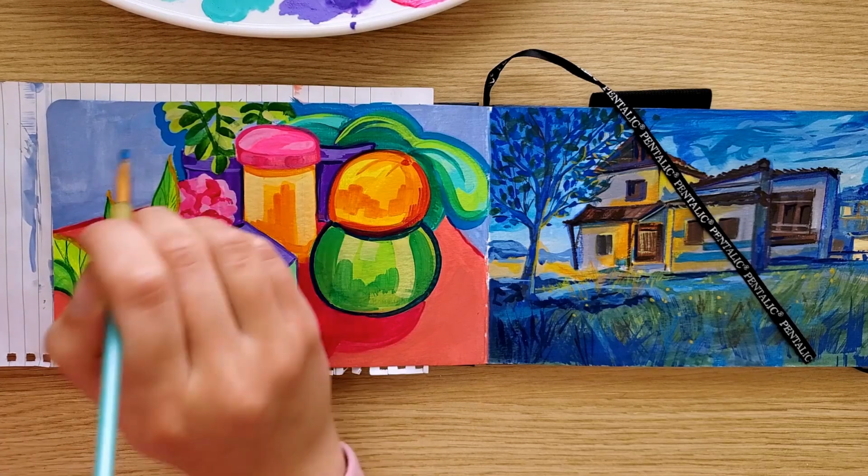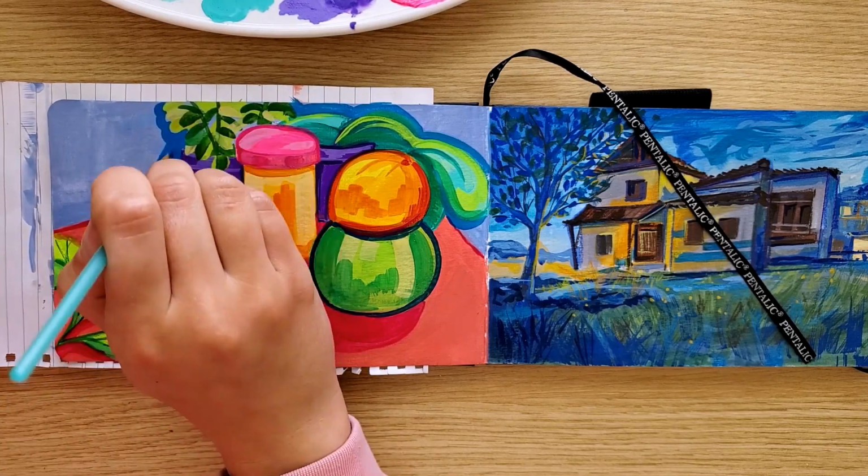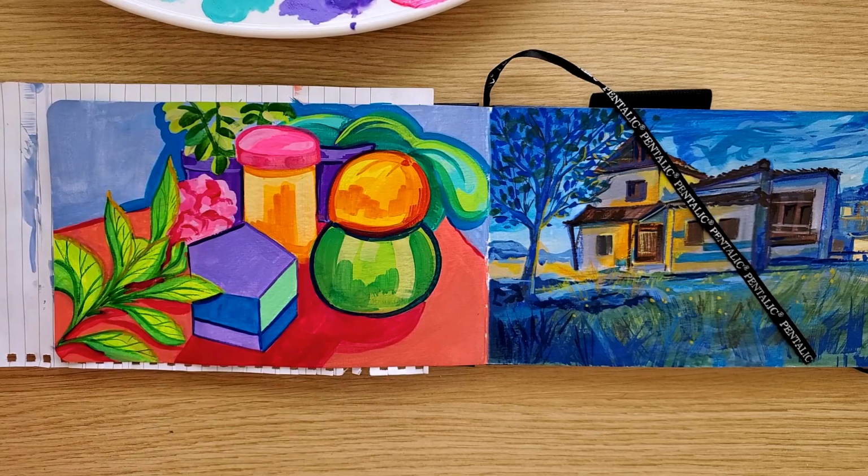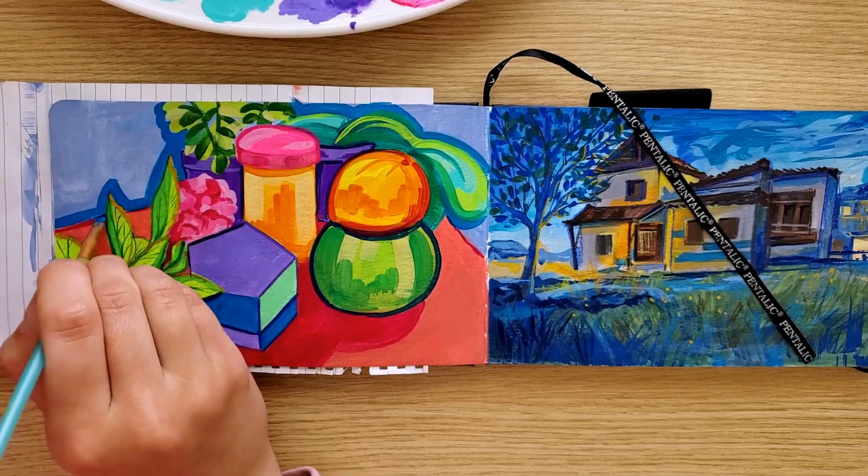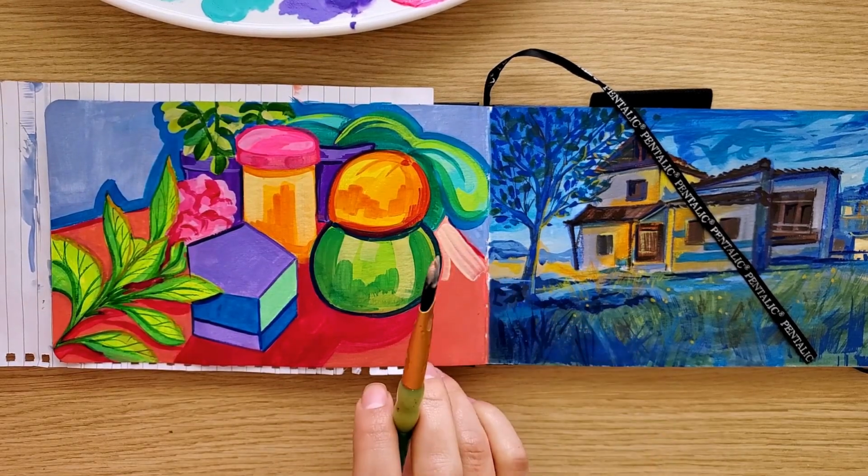This spread looks so crazy. A nice and peaceful landscape on the right and crazy color explosion on the left. It is definitely going to be one of my favorite spreads in this sketchbook.